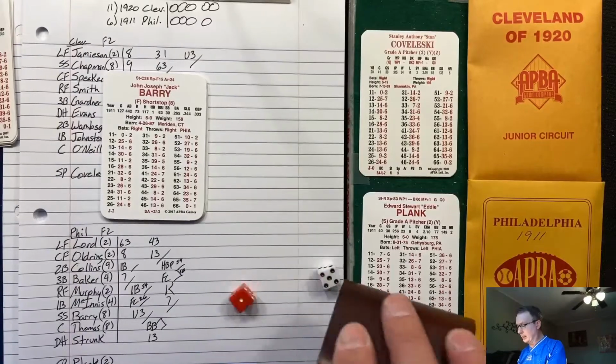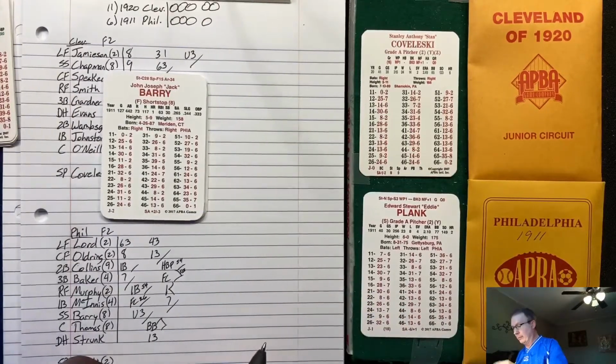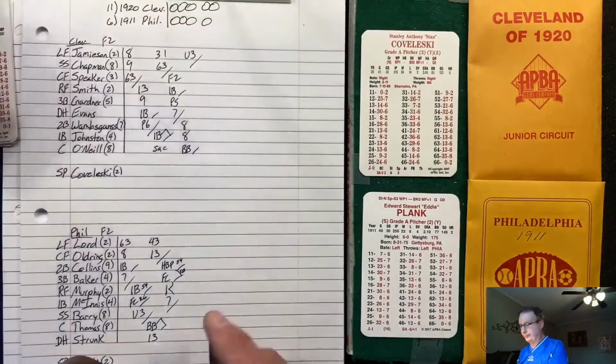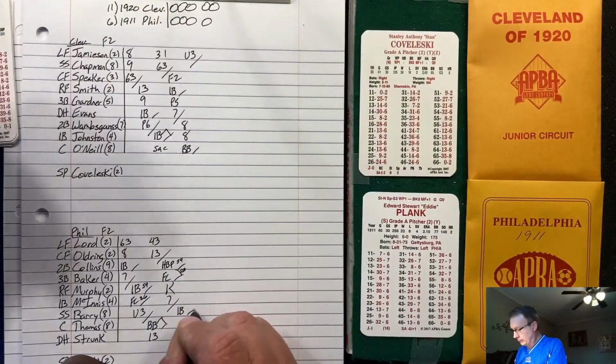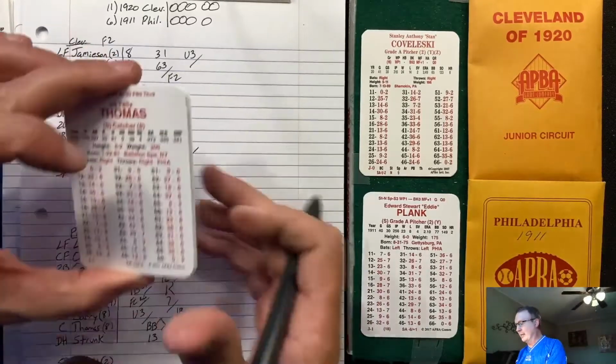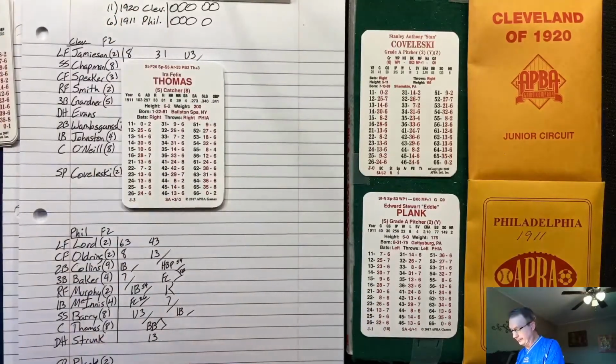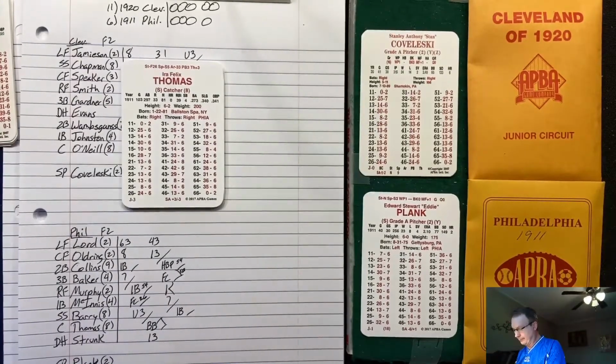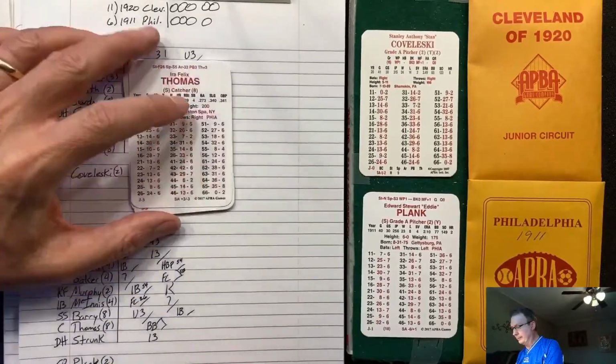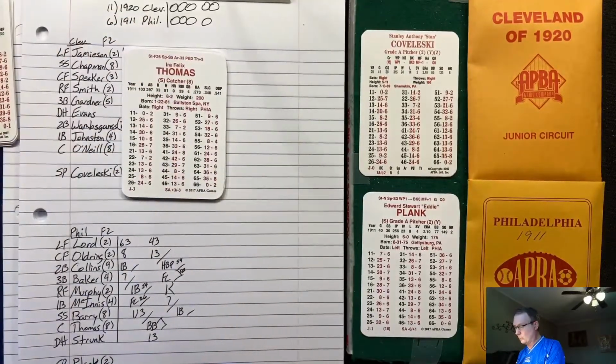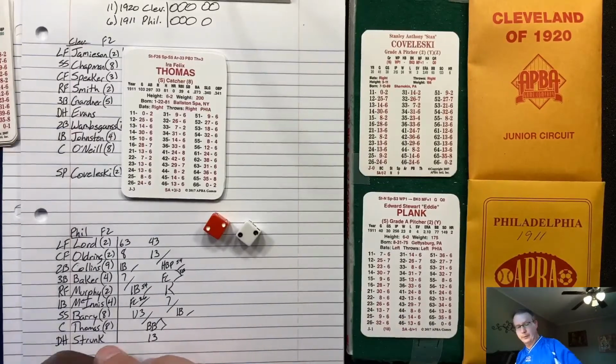1911 Philadelphia A's up. 15 is an 11. 11 on a 19. It is a single. Single for Barry. Brings up Felix Thomas. Ira Felix Thomas. What are we going to do? Are we going to bunt? I feel like hitting away. Boom, 22-7.